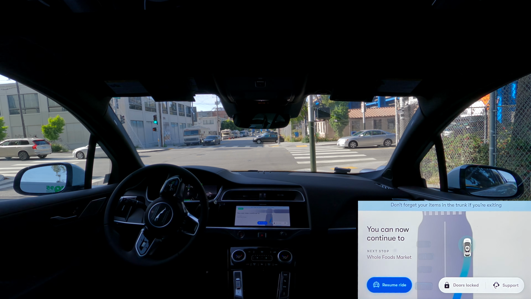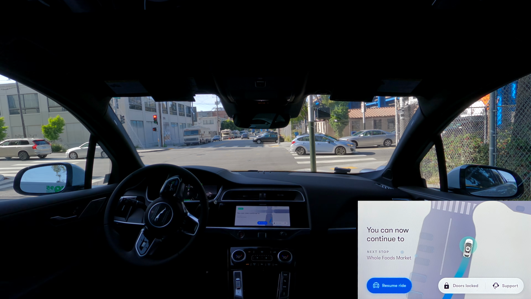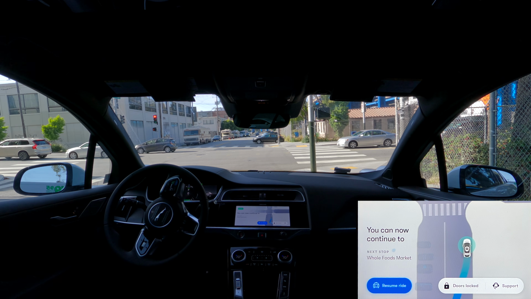If you were to call 911, I assume that screen is giving information that you would read to the 911 dispatch. Now to get out of the car, there's something, I guess, mildly interesting. So the doors are actually locked, as it says on the screen.